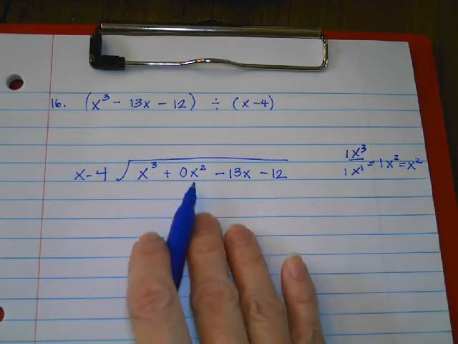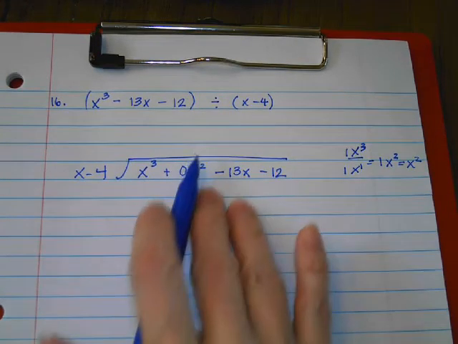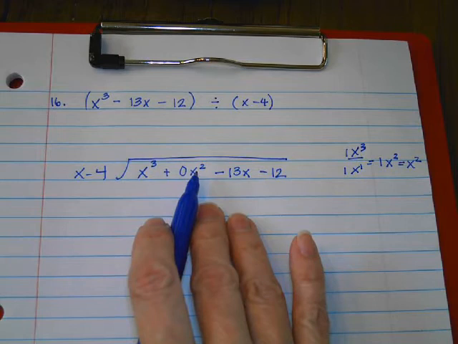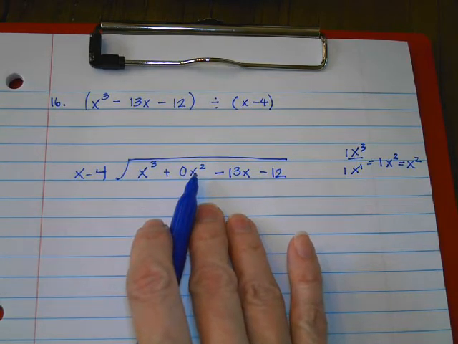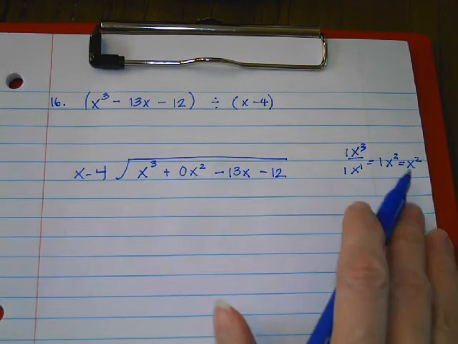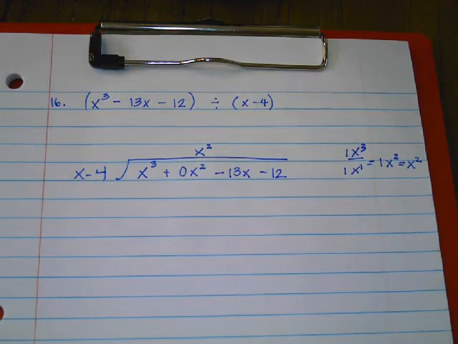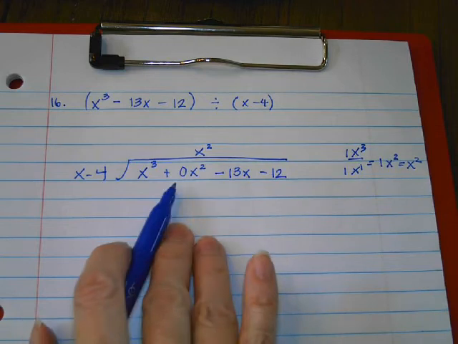If you hadn't made this placeholder, you would not have somewhere to put your like terms on top of one another. So it's important that we have that value. You'd have been like, I don't see an x squared. Where am I supposed to put it? So it's important we have those placeholders. So we're going to put that 1x squared right here on top of this 0x squared.